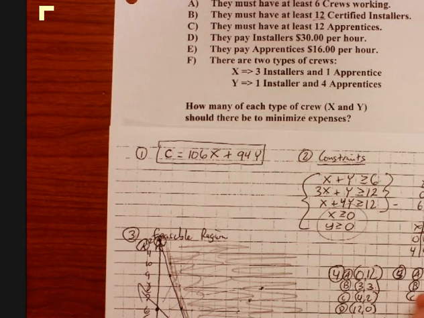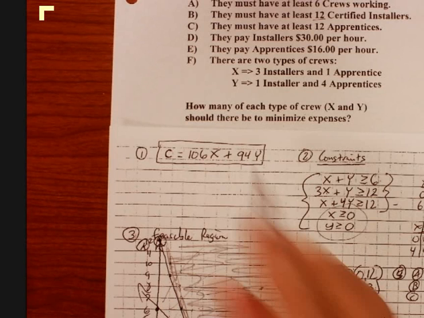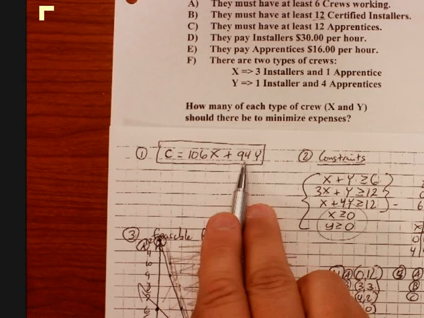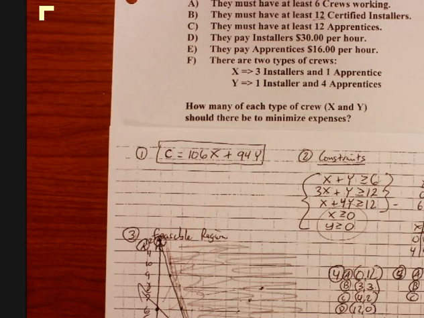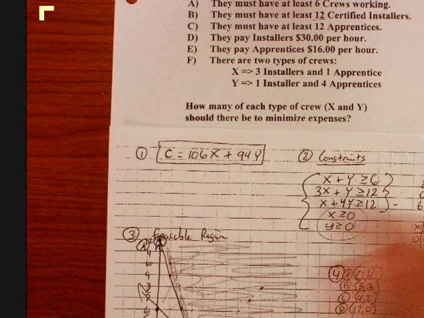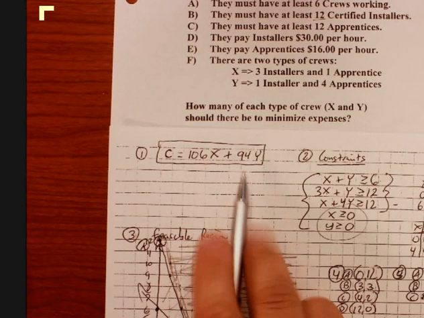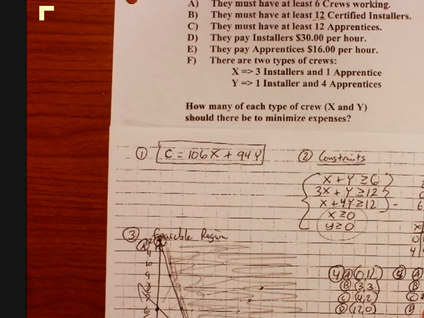If I plug in C, which is 4 for x and 2 for y, 106 times 4 plus 94 times 2 is $612. And if I plug in point D, which is 12 times 106 plus 94 times 0, that's $1,272.